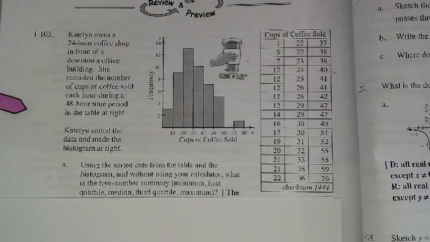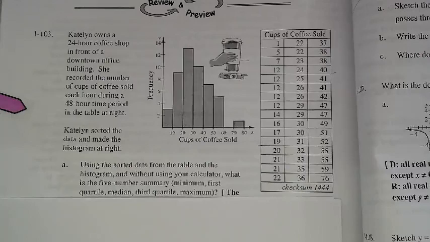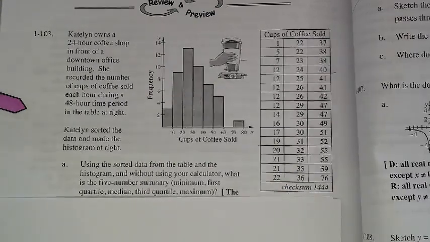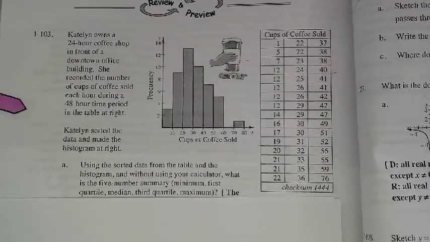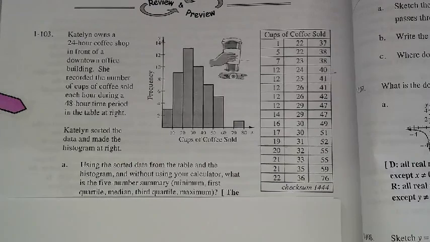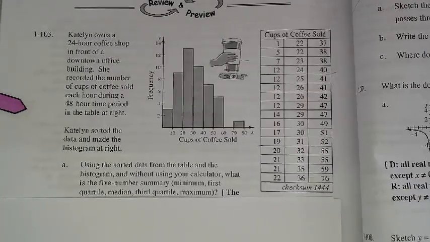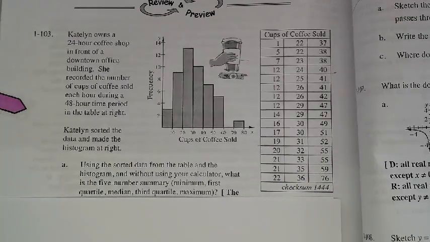Here's Integrated 3. This is problem 1-103. Caitlin owns a 24-hour coffee shop in front of a downtown office building. She recorded the number of cups of coffee sold each hour during the 48-hour time period in the table at right. Caitlin sorted the data and made the histogram at right. Using the sorted data from the table and the histogram and without using your calculator, what is the 5-number summary, which is the minimum, the first quartile, the median, the third quartile, and the maximum.